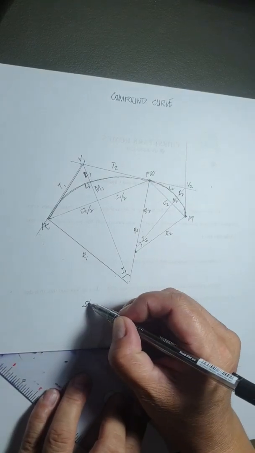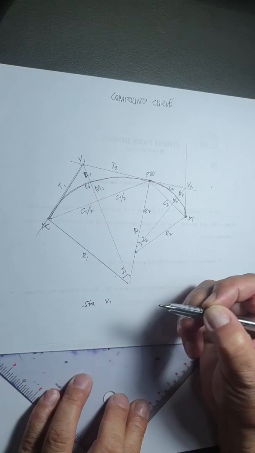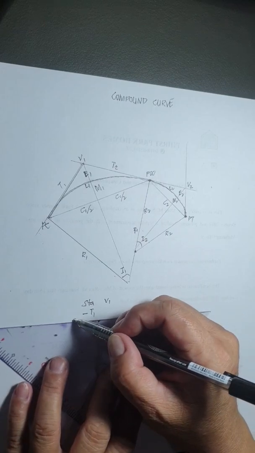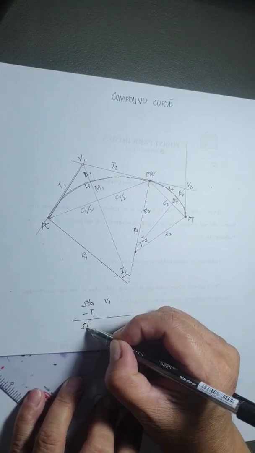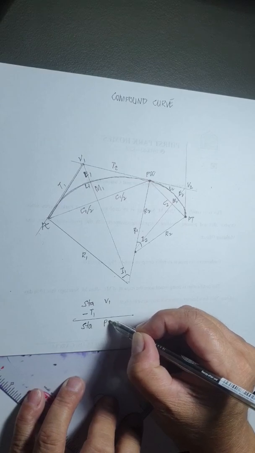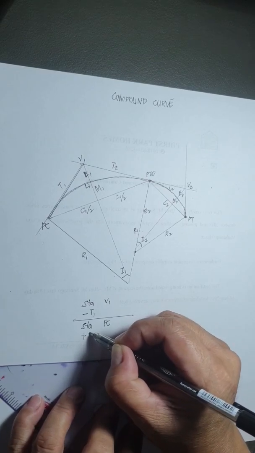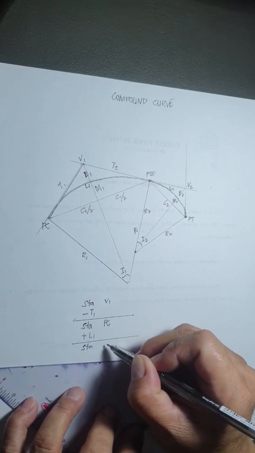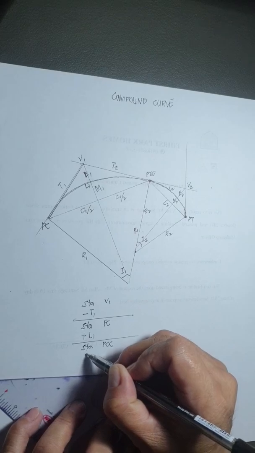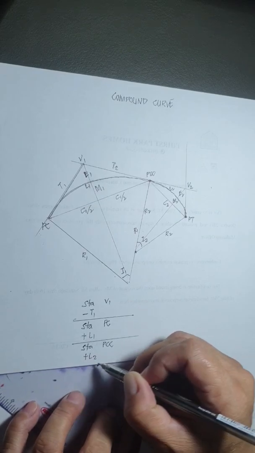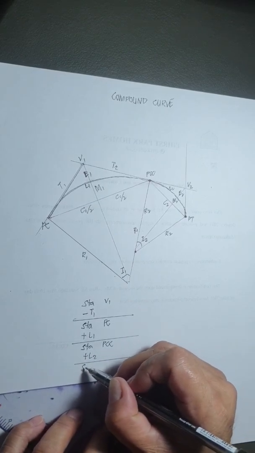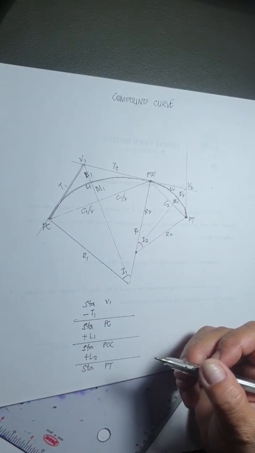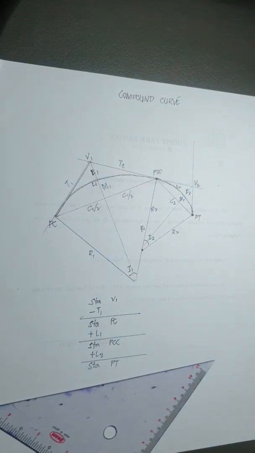So, station V1 minus T1, you'll get station PC. You add L1. You get station PCC. You add L2. You get station PT. Gets nyo? Okay.